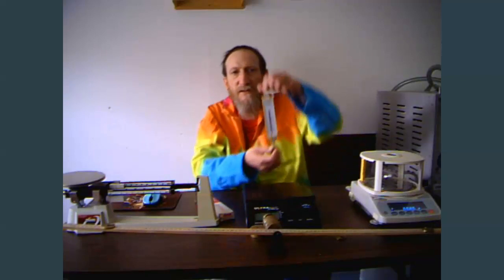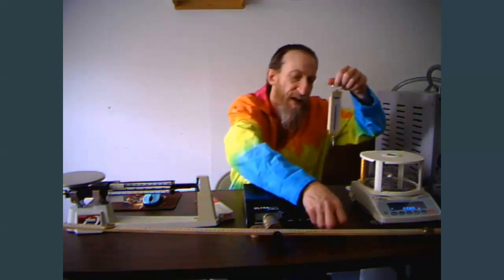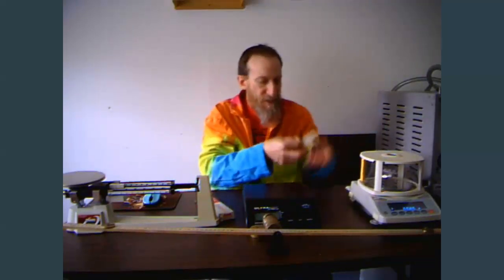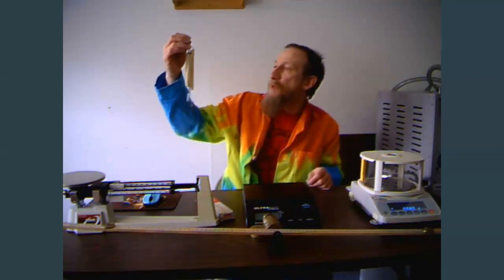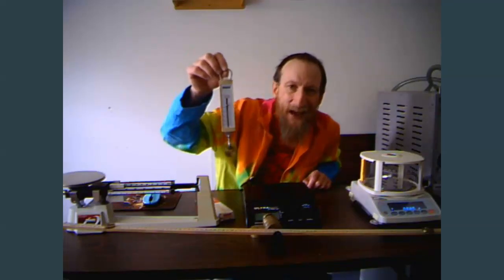Now, we're all at normal Earth gravity, so it really wouldn't make a lot of difference. But if I took this spring scale and attached a 20-gram mass to it, it's pulling down and saying that it has a mass of 20 grams or about 0.8 ounces.